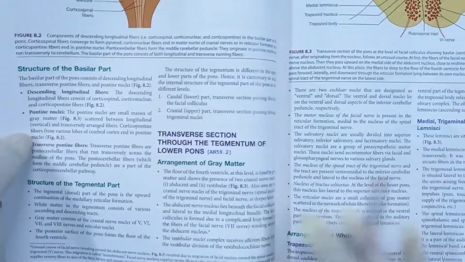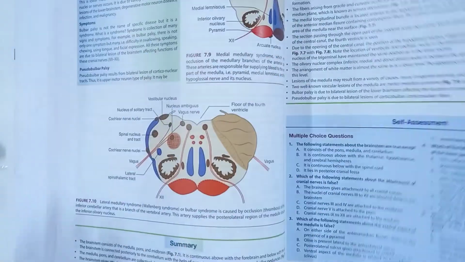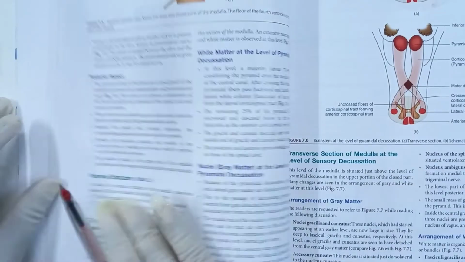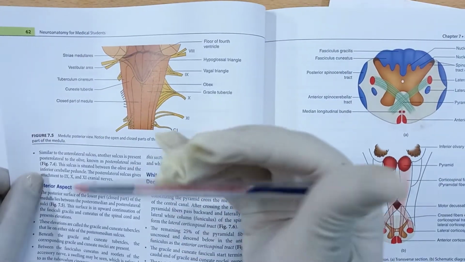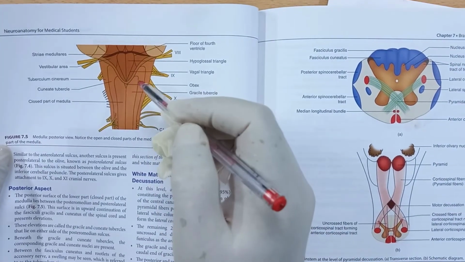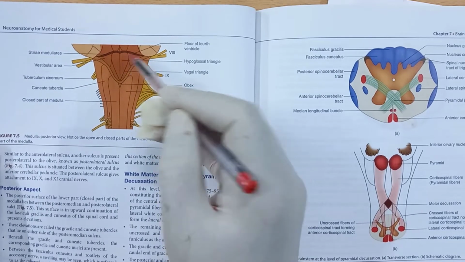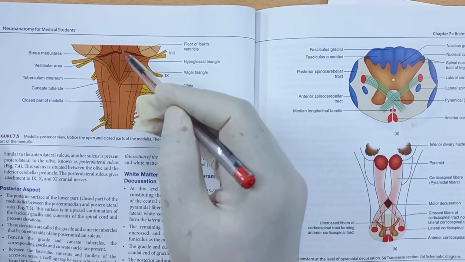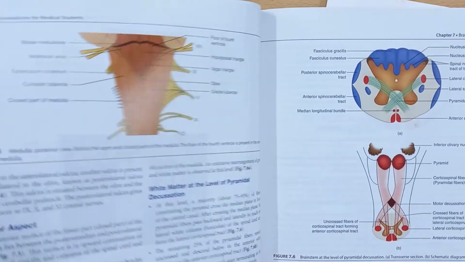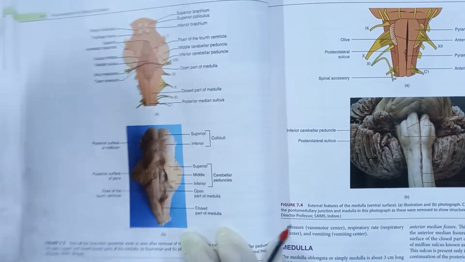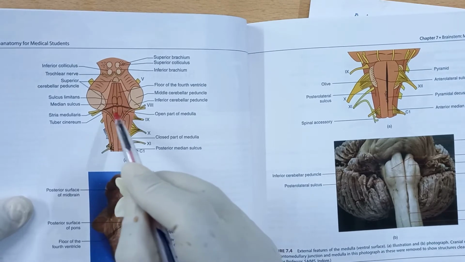If we go to the book here and I show you this posterior surface, let me search where is the diagram for the floor. Okay, this is the theoretical diagram which you are seeing here. Just zoom your diagram, and then you can see this is the stria medullaris, the region which separates the pons above and the medulla below. We have to see above this. So you will see that in the upper part, above the stria medullaris, are the transverse ridges.